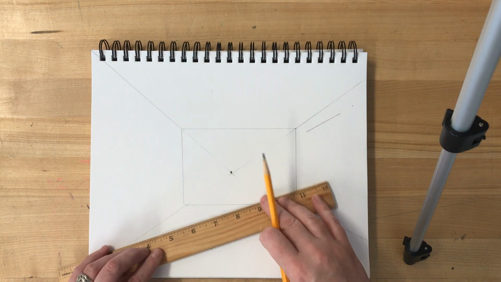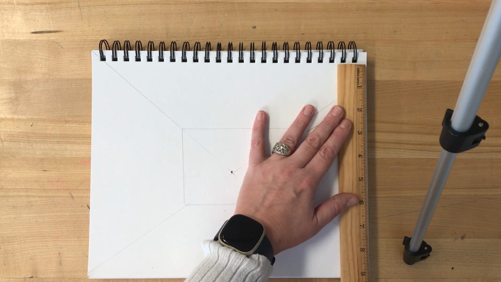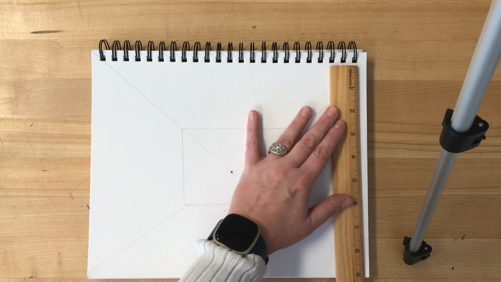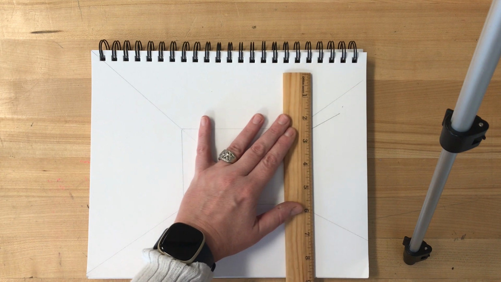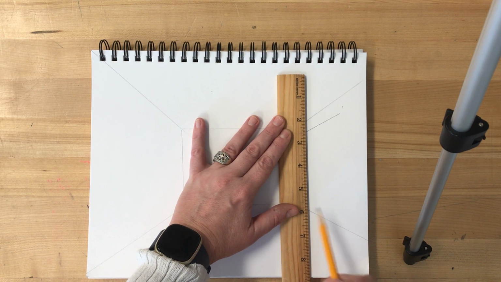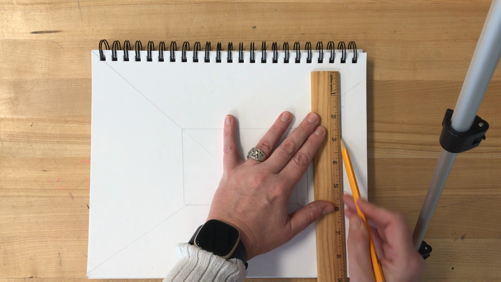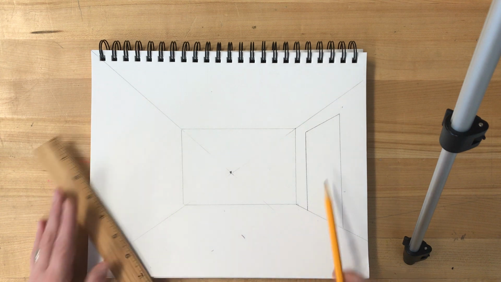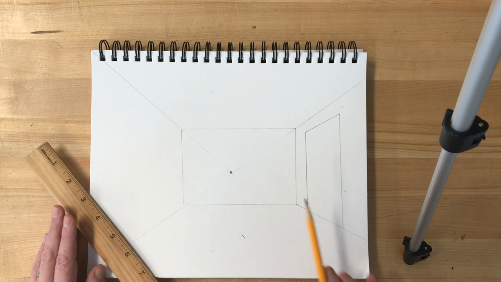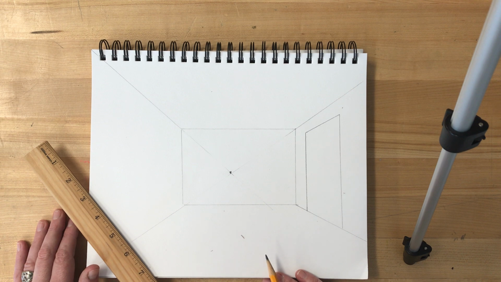I don't want it too wide because I want a single door. Then I'm going to make sure that my ruler is parallel with the side of my paper, and come over and create 2 vertical lines for either side of my door, like so. And I can give more details, trim and doorknobs and things like that later, but now I kind of know where that's blocked in.